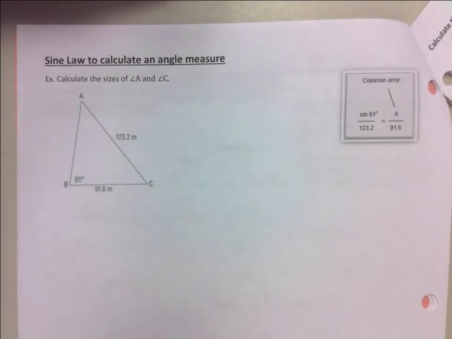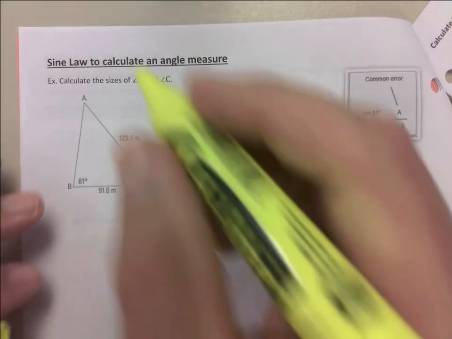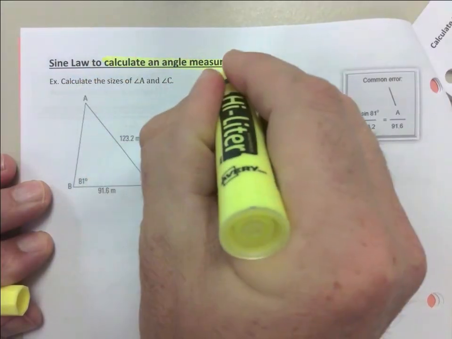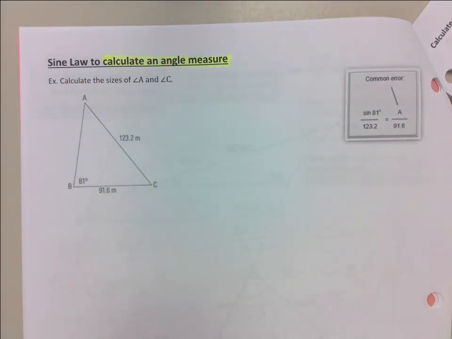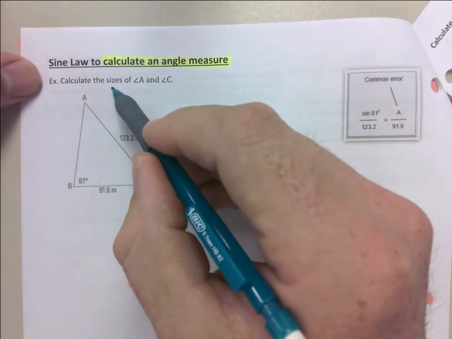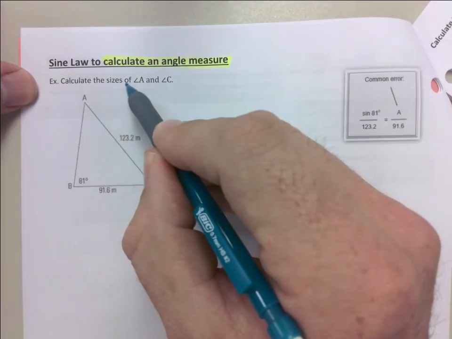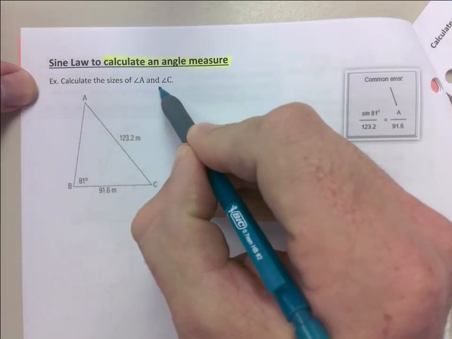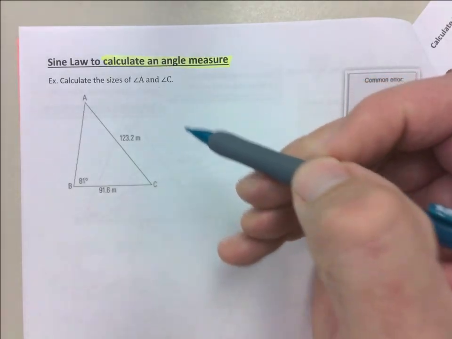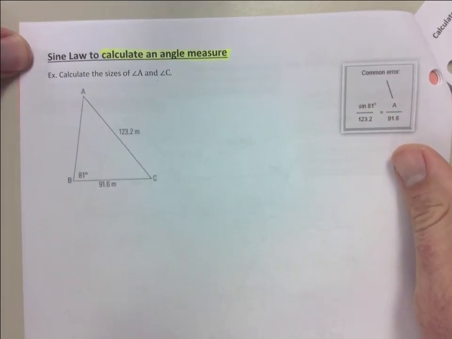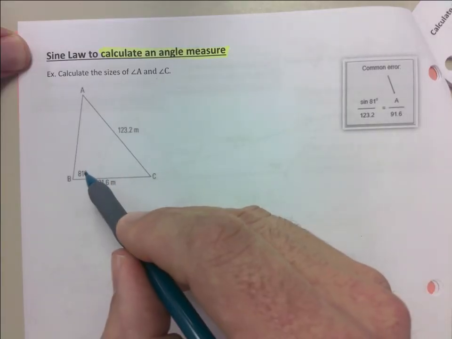Sine law to calculate the angle measure. Calculate the sizes. You know what? That's not how they would normally say it. They would say the value of angles A and C, but I hope you understand that that's what we're doing here. How is this going to change?